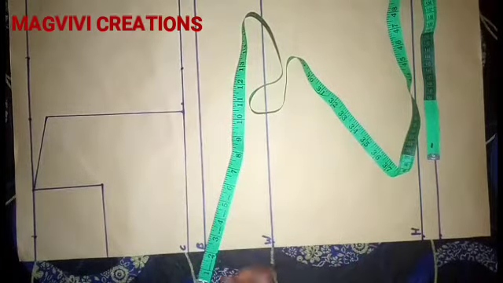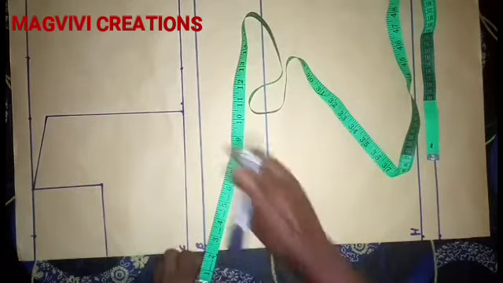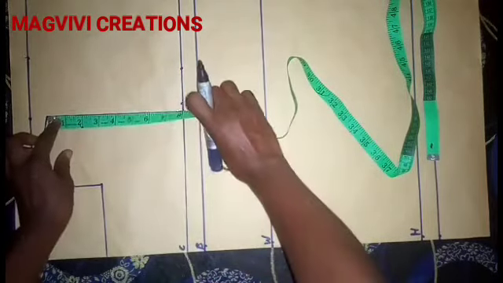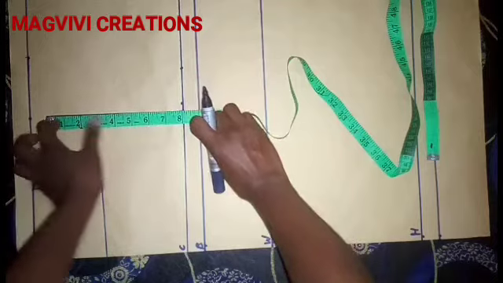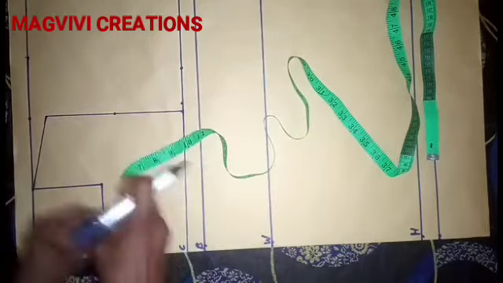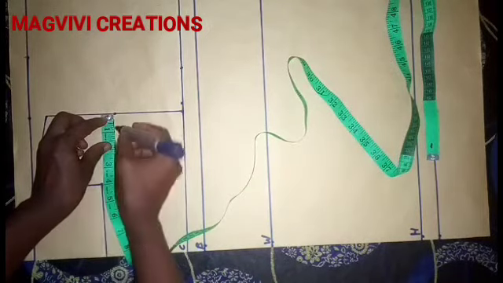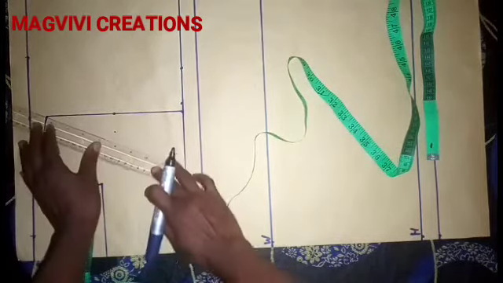All right, so now you take the midpoint of this armhole line. Remember, what we have here is 8 inches. So the midpoint is 4 inches. Then come in by 1 inch from this 4 inches. And I have it here. Then connect this point to this edge here.